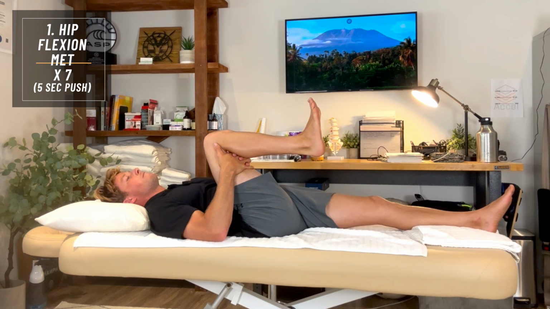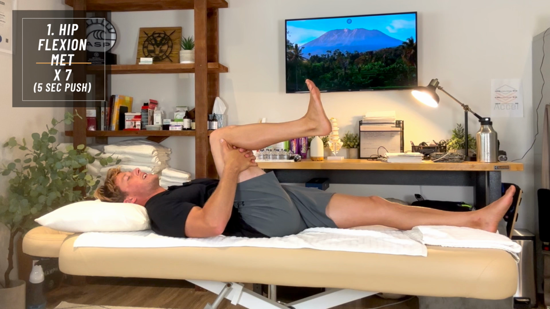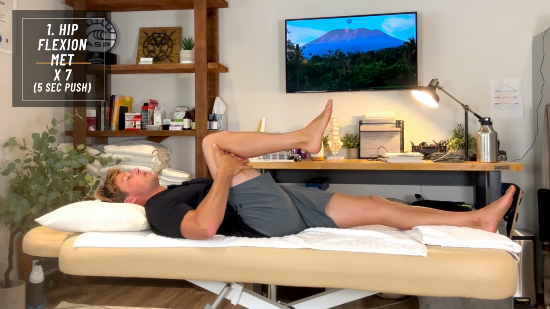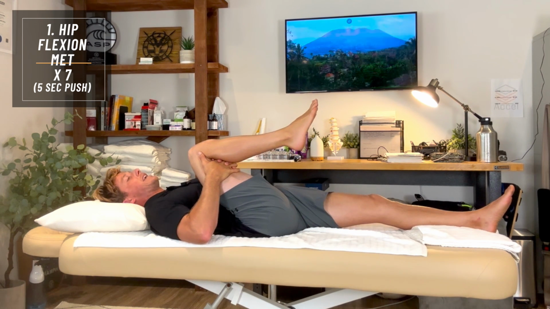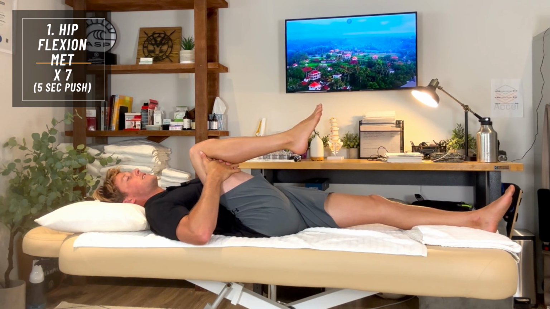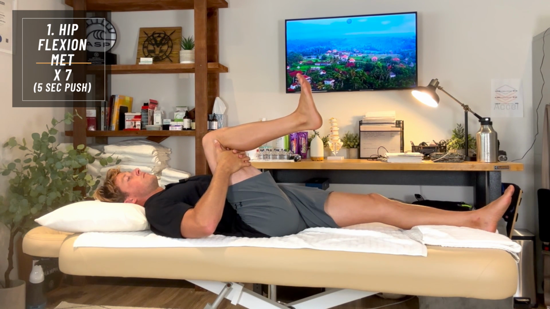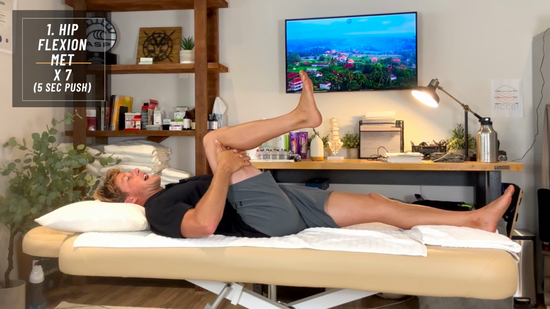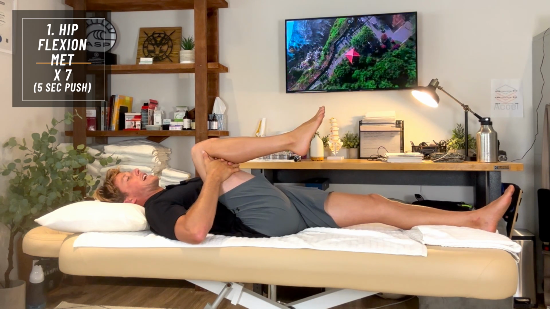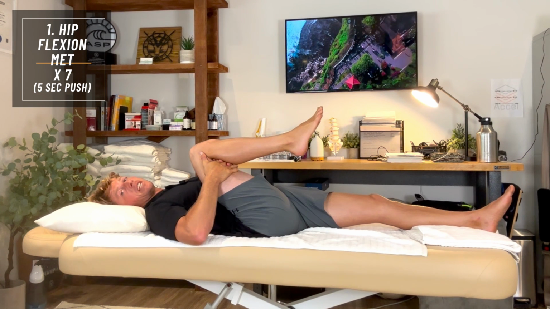So once again, we're going to be pushing out, resisting with the hands just for 3 seconds. As we breathe out, we relax, we pull the knee all the way into the chest, and hold it here for 5 seconds. So after 5 seconds, breathing in, pushing out, and then breathing out, let it come all the way up into the chest. We're doing this just for 7 repetitions.